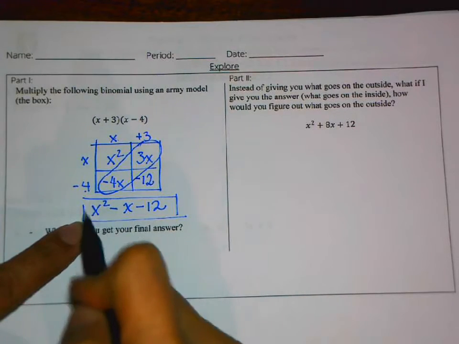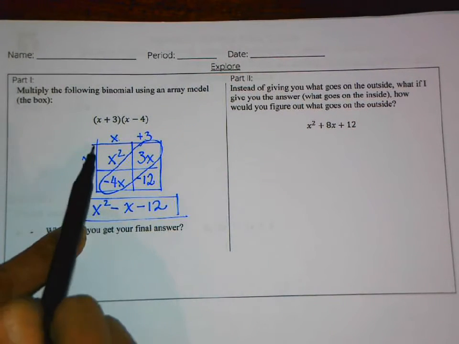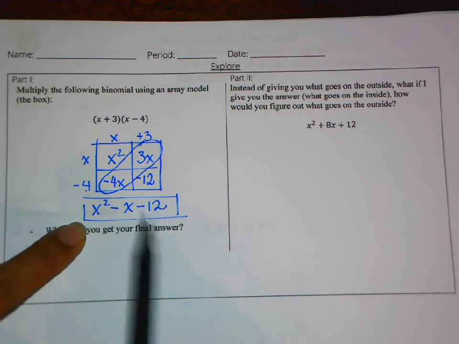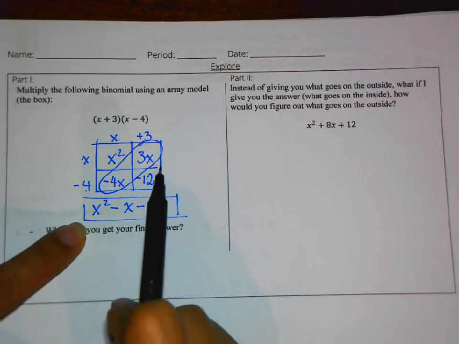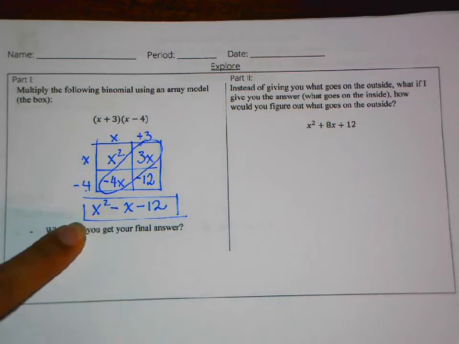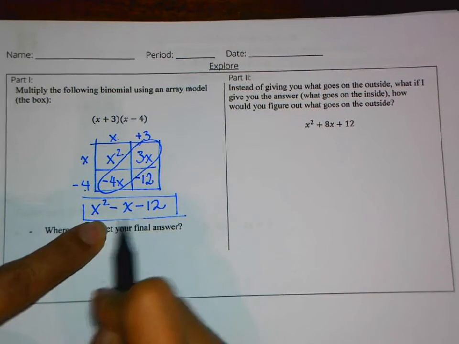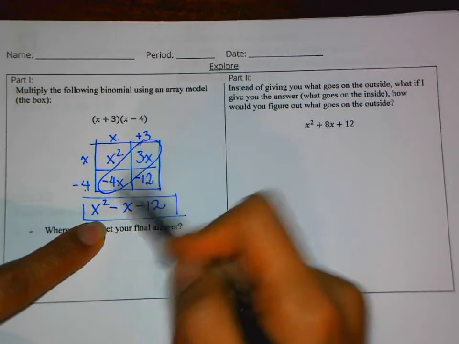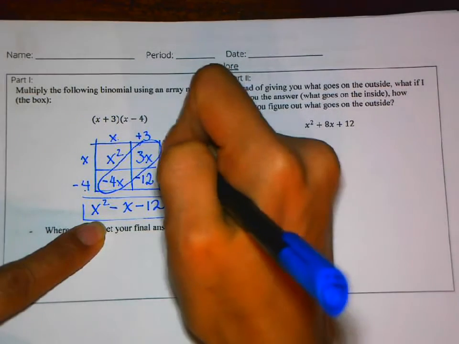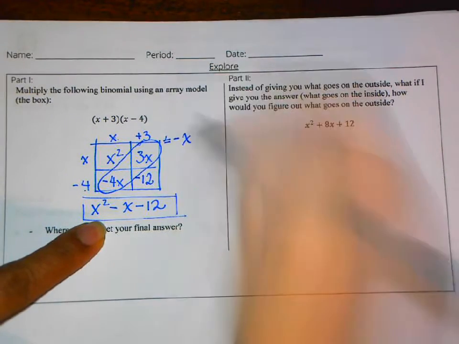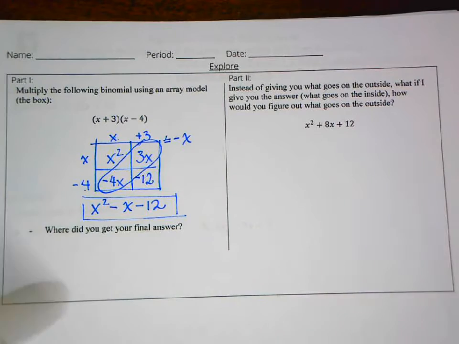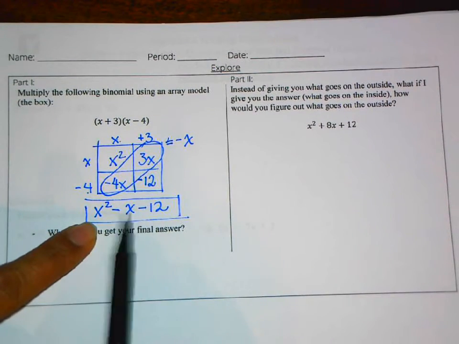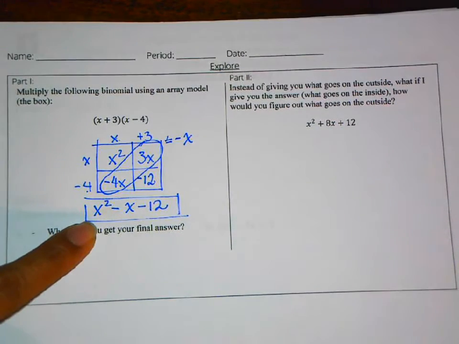Your first term, the x squared, is actually the very first box right there. The last term, minus 12, is actually the last box within your 4 boxes. Now that middle term, minus x, is the combination of those 2 diagonal boxes. So that's going to give me my minus x. So when I give you this term and I have to fill it out, you now know where each of these terms are going to come from.